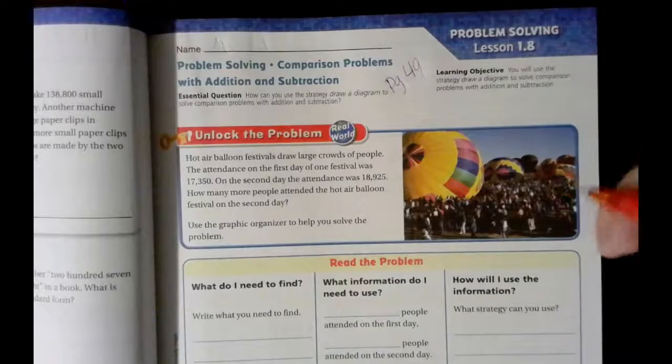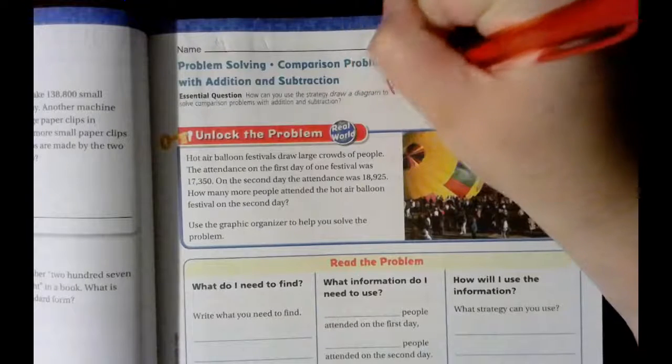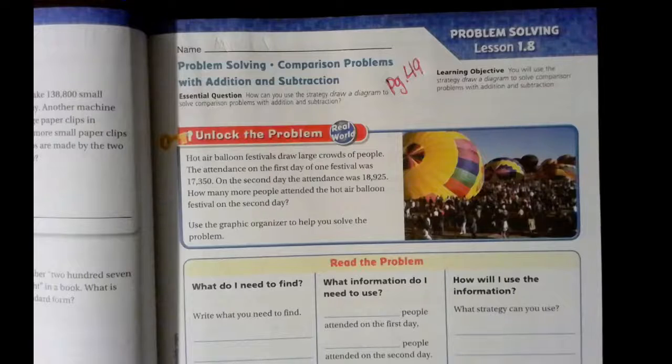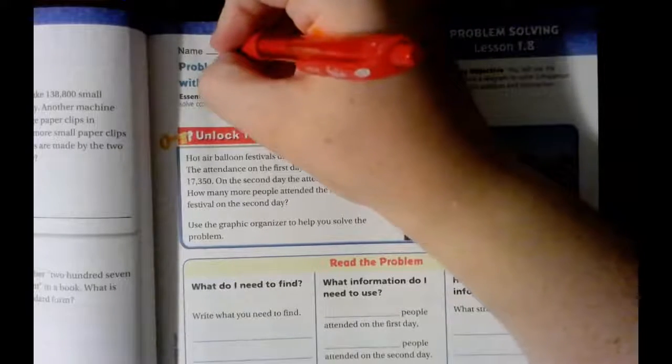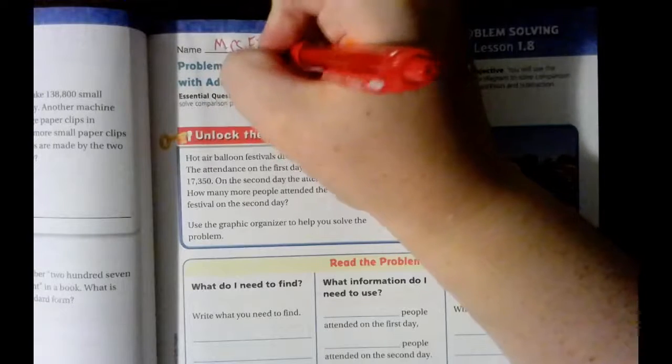Okay, today we're going to be doing lesson 1.8, which is on page 49 in your Go Math Volume 1 book, so make sure you're on that page. When you get there, please go ahead and put your name at the top of the page for your notes.